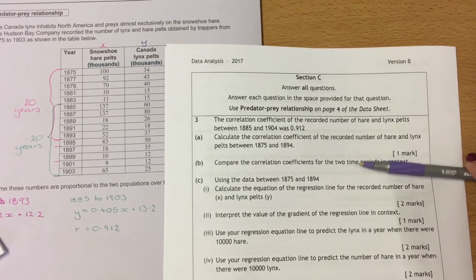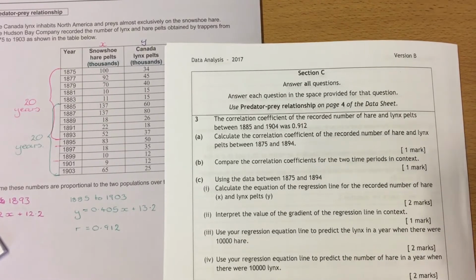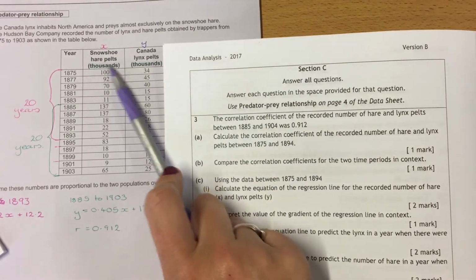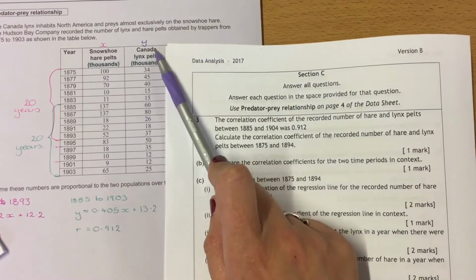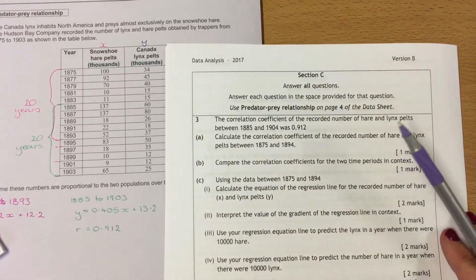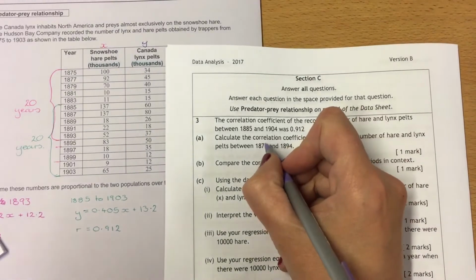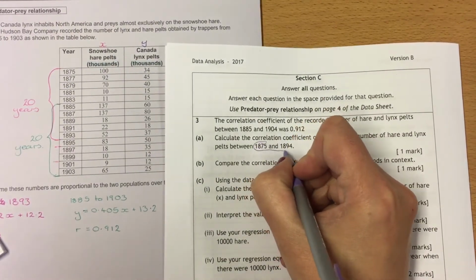So section C is the predator-prey relationship. We're told about snowshoe hare pelts in thousands and Canadian lynx pelts in thousands. So the correlation coefficient, we are given the dates that they want us to look at.